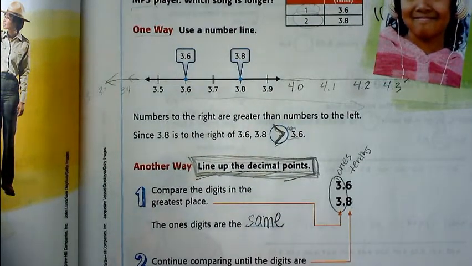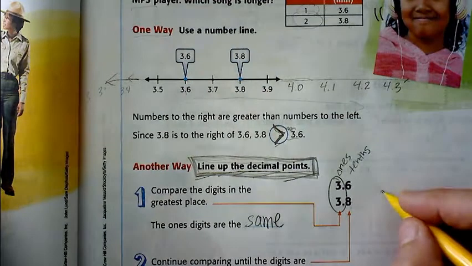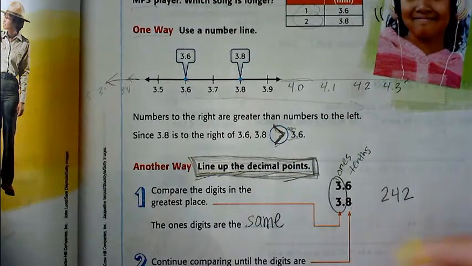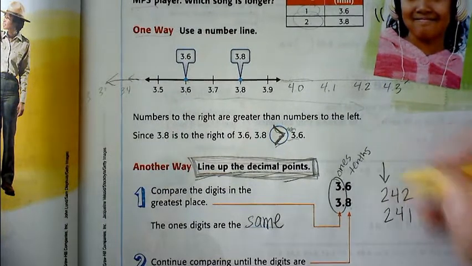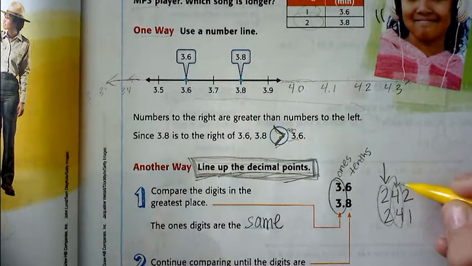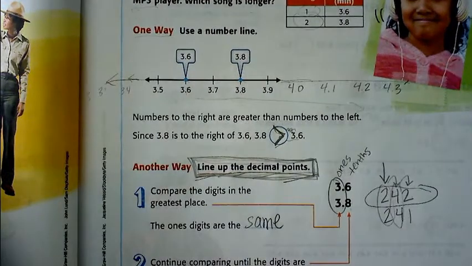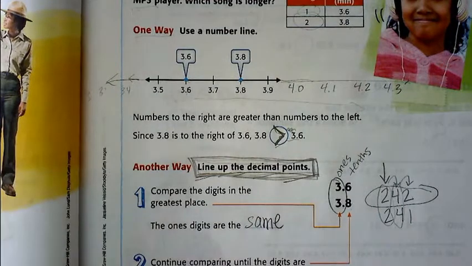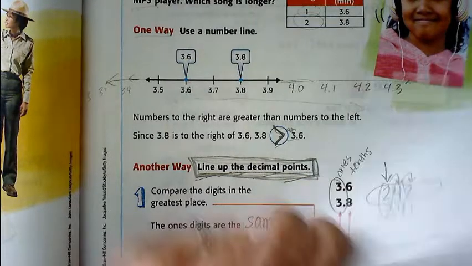is longer. This is no different than how we compared whole numbers. So if we had 242 and 241, we'd start here, compare, they're the same, move to the next one, compare, they're the same, move here, 2's bigger, so that whole number is bigger. That is no different from what we're doing. It doesn't matter that there's a decimal point now. We're going to do the same exact thing. Let's go to the next page.